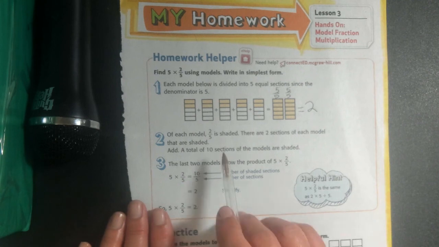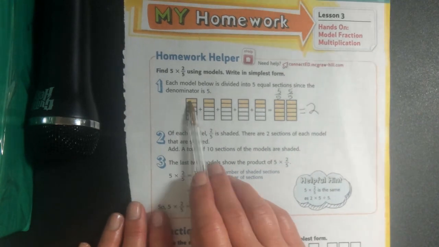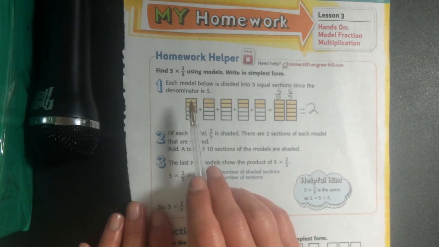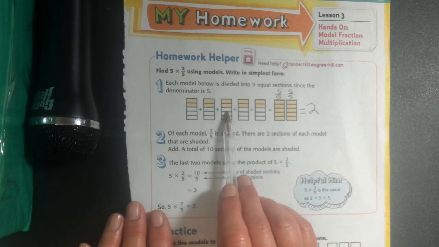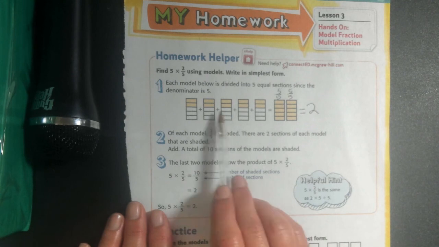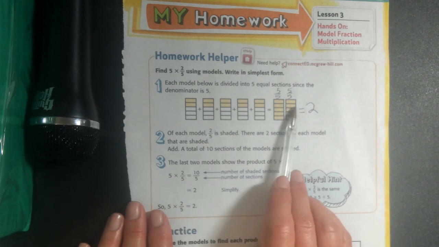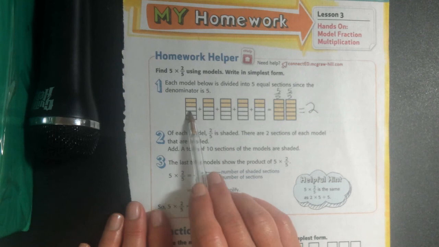So I'm going to say it one more time, and I'm going to record it this time. So I colored 2 out of 5, 5 times. So I did 1, 2, 3, 4, 5. But now I want to combine them together. So all these are blank, empty.